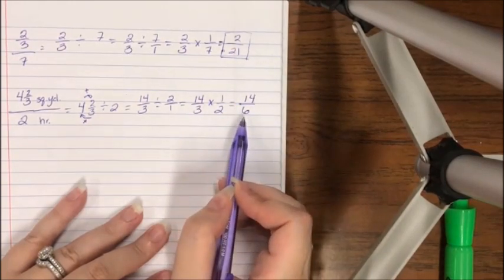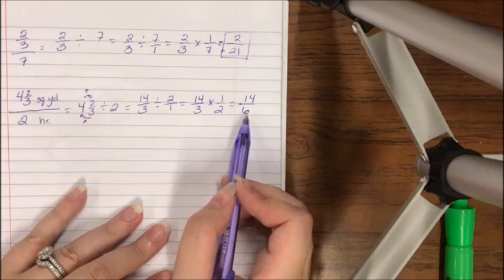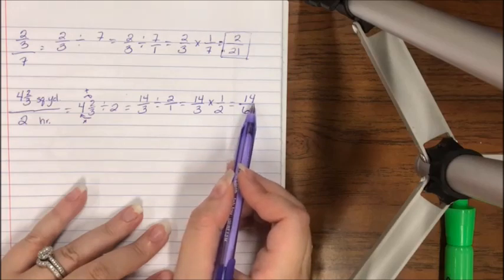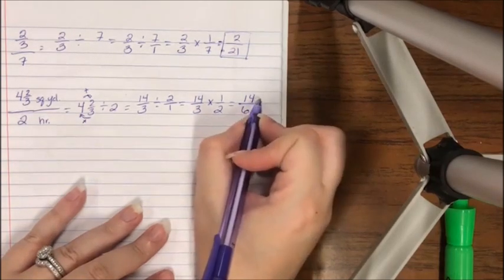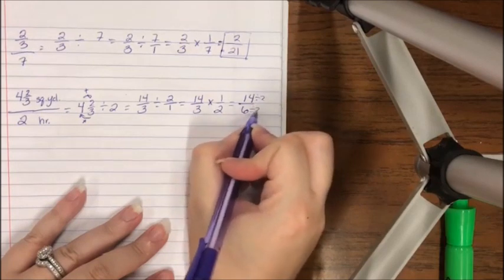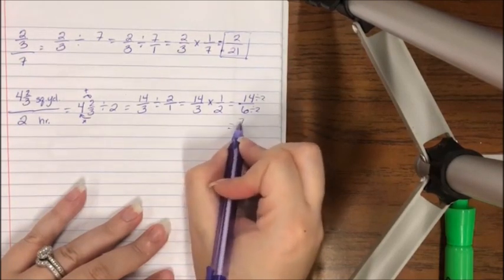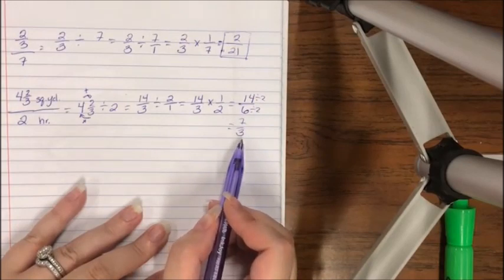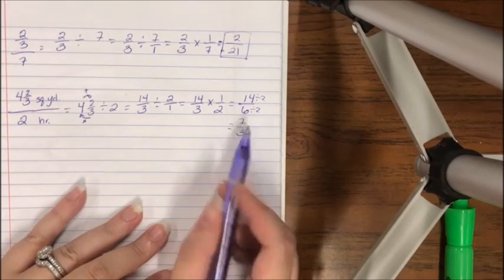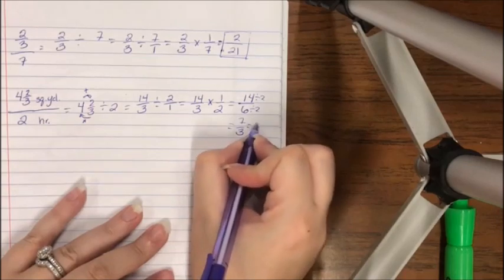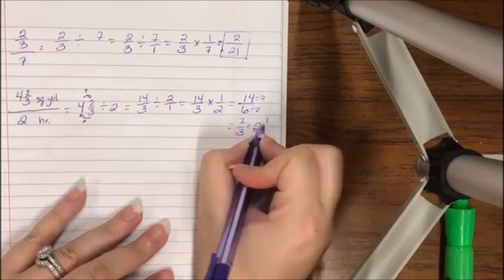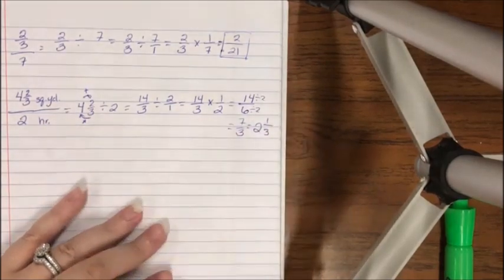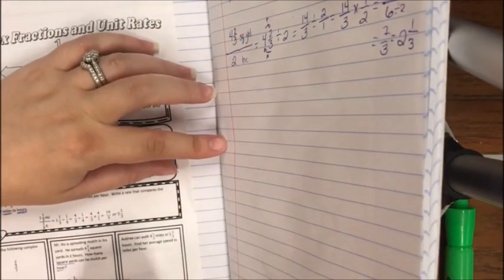This is an improper fraction and it's not in simplest form. So I can divide both 14 and 6 by 2. When I do this, this gives me 7 over 3, which I can then change back into a mixed number. 3 goes into 7 2 times, so I have 2 with 1 left over and 3 in my denominator. So I have 2 1/3 square yards per hour.